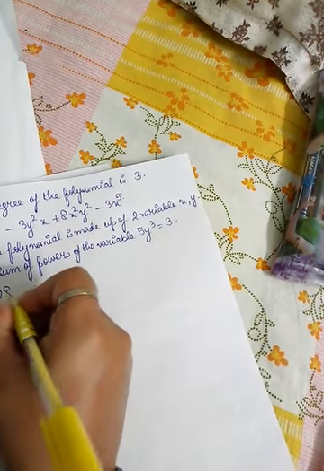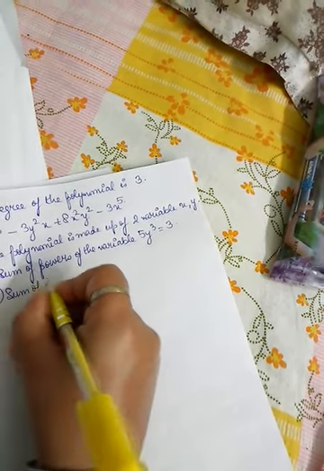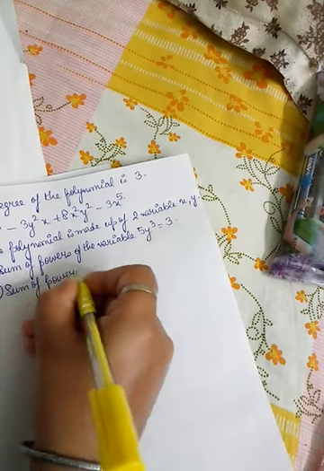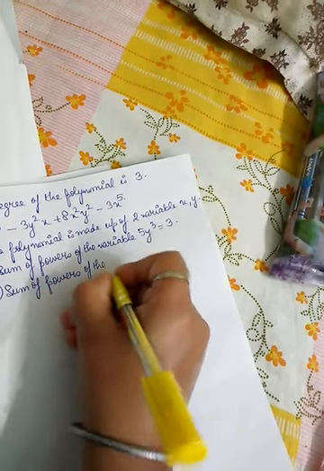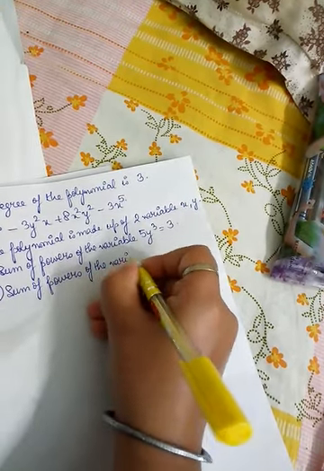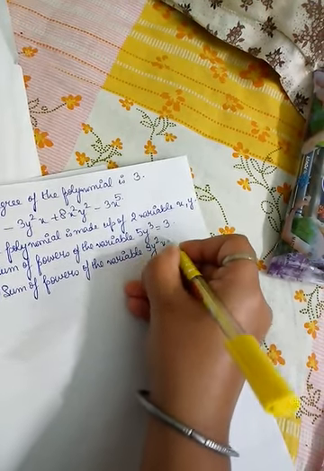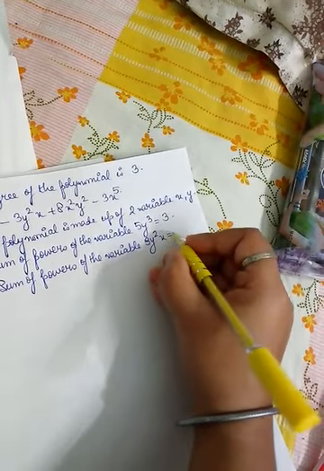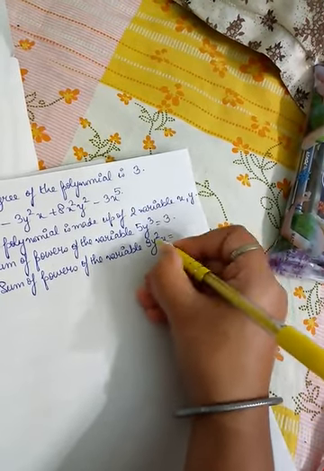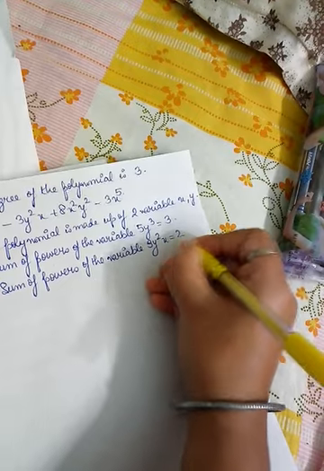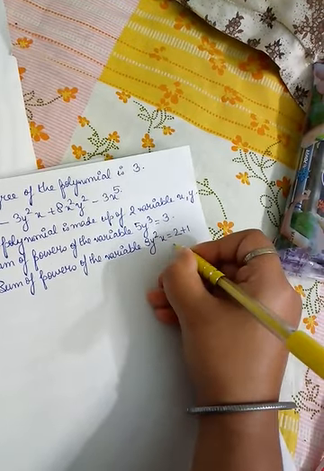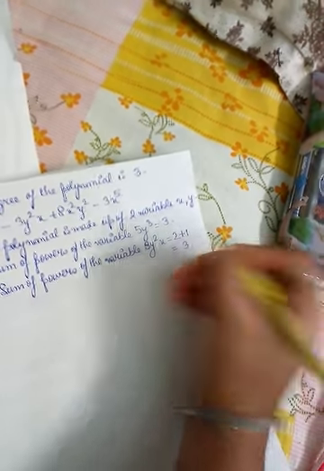Next term, sum of powers of the variables in 3y square x. Here y has power 2 and x has power 1. So this is 3 again.